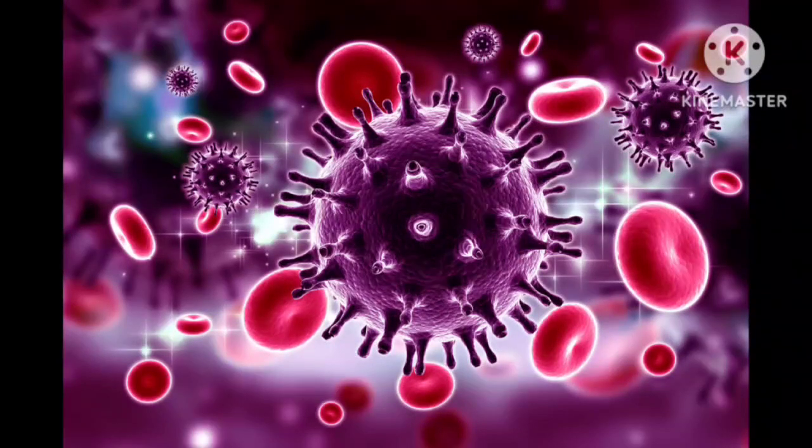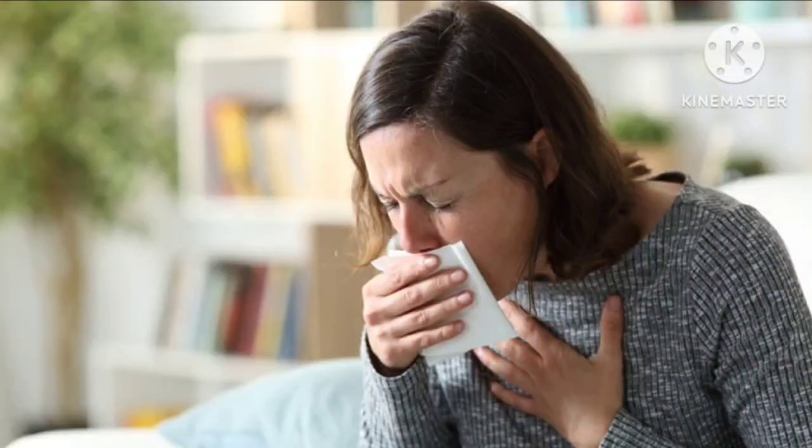The fiendish HIV virus marks CD4 T cells for destruction. These crucial immune cells are pivotal in organizing the body's defenses. Without them, invading infections and diseases thrive unchecked.